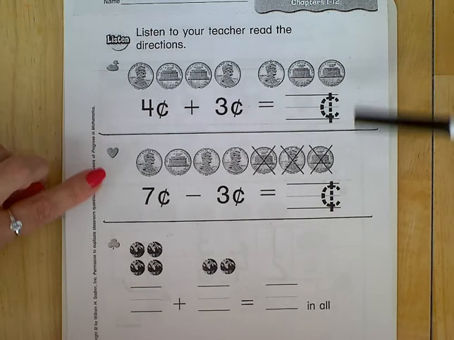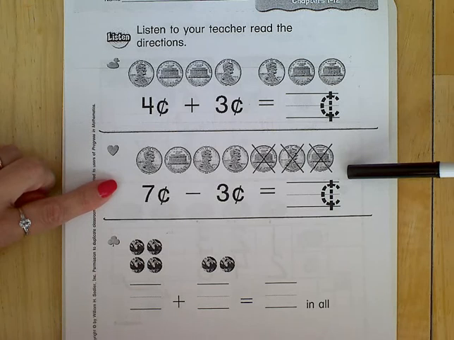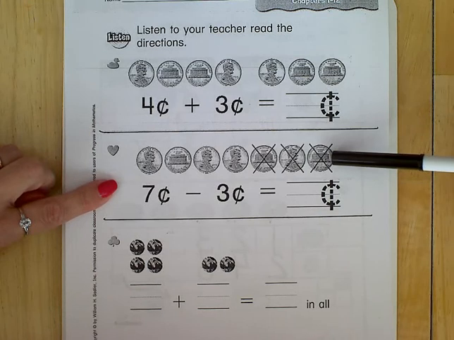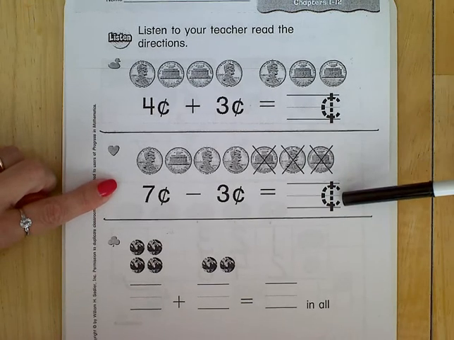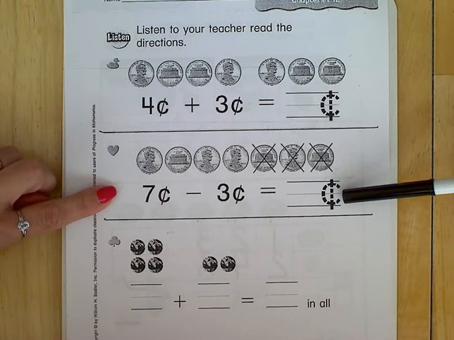In the shamrock row, we had 7 cents, but then spent 3 cents. How much money do we have left?